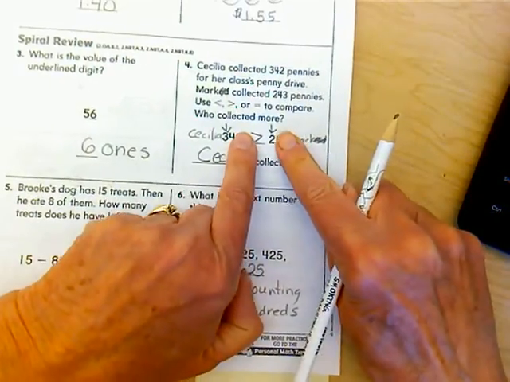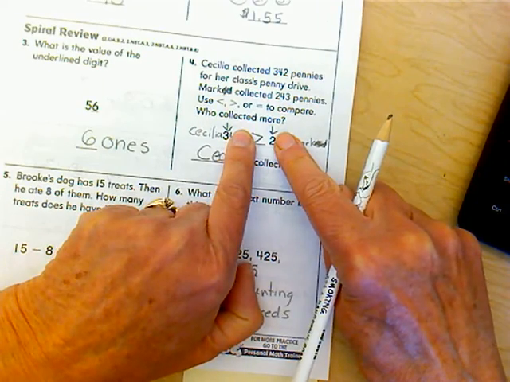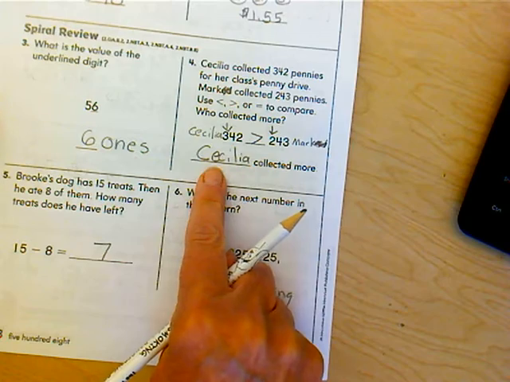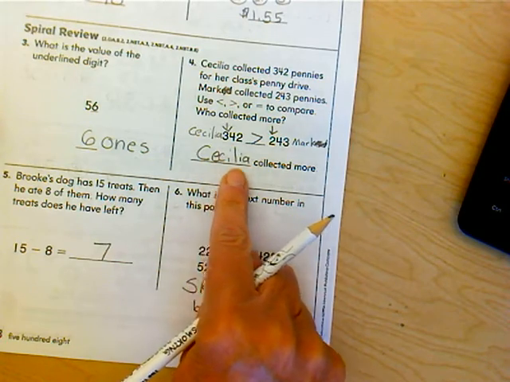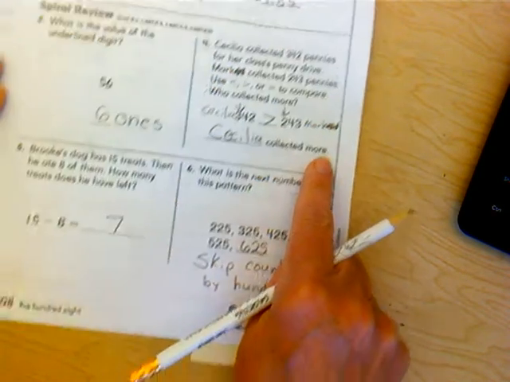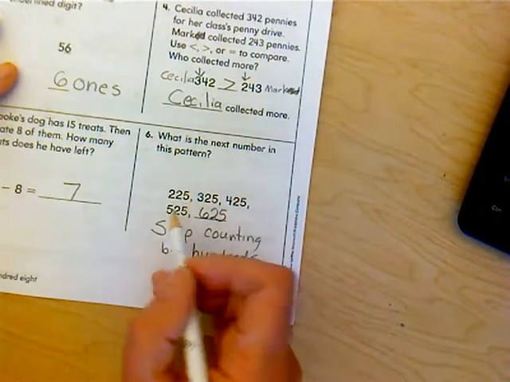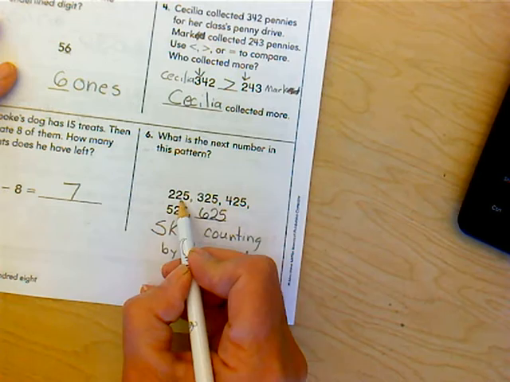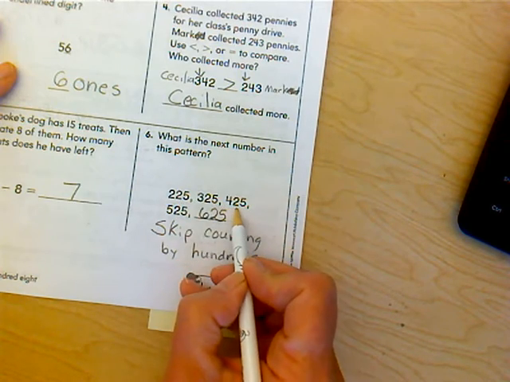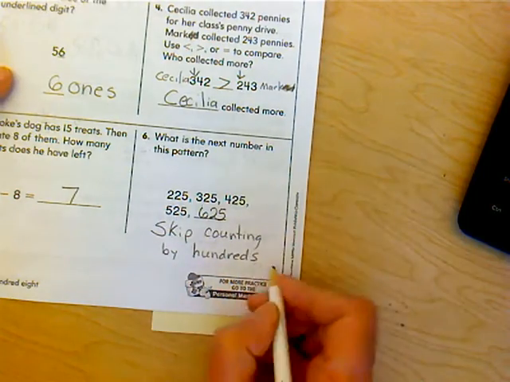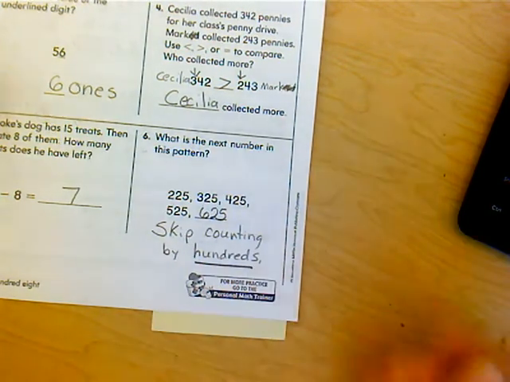The only place I was concerned was the hundreds. 3 hundreds is greater than 2 hundreds, therefore Celia collected more money. 15 take away 8 is 7, basic facts, and our skip pattern, 225, 325, 425, 525, 625, and you were skip counting by hundreds.